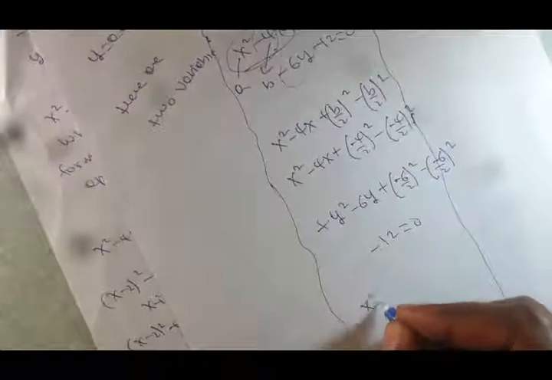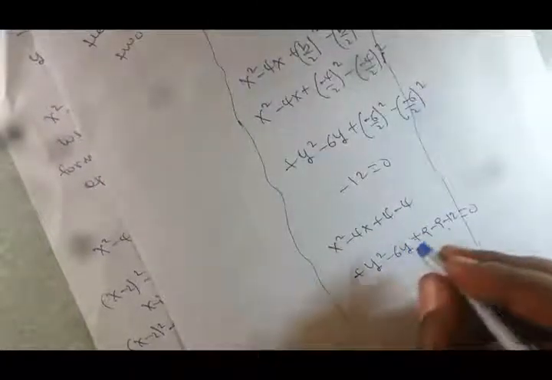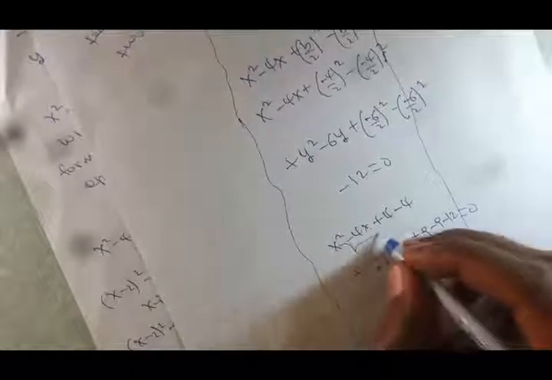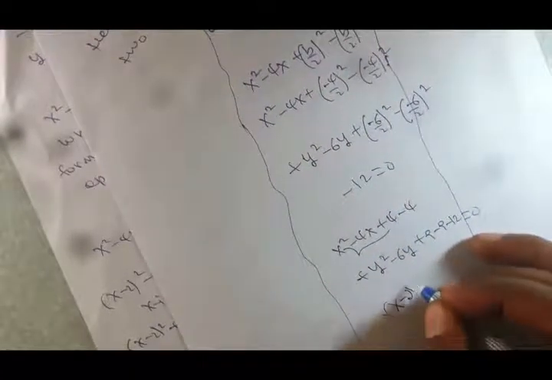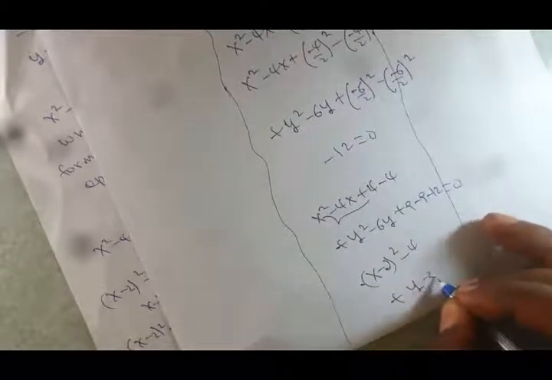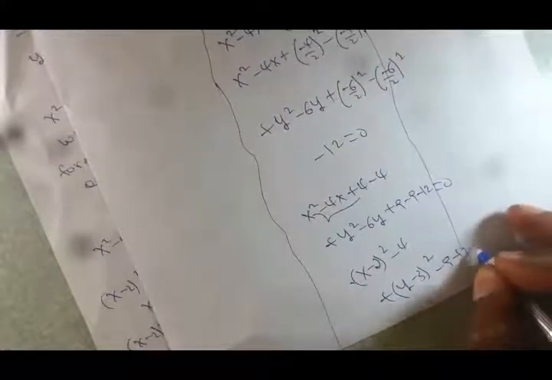Therefore x square minus 4x plus 4 minus 4 plus y square minus 6y plus 9 minus 9 minus 12 is equal to 0. This is equivalent to x minus 2 the whole square minus 4 plus y minus 3 the whole square minus 9 minus 12 is equal to 0.